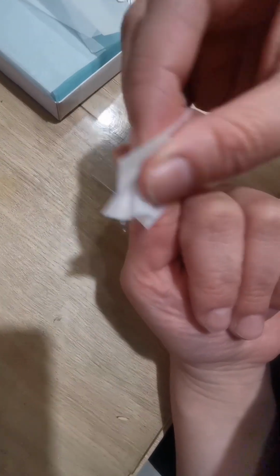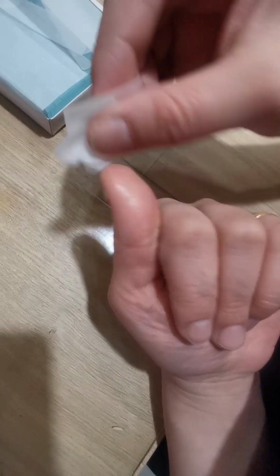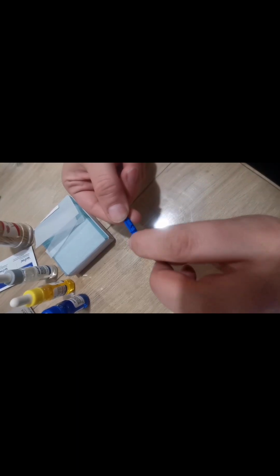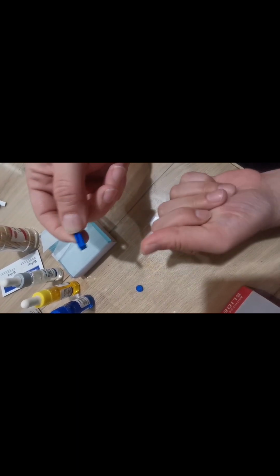And we also need the slides to do the test on. First of all, you need to clean the area to be sure that there is no pathogen, bacteria or microbe on it. You'll take the lancet and open it like this, but be sure that you don't touch it in order to remain clean. Then you will prick the finger. Then you will take the drop of blood.